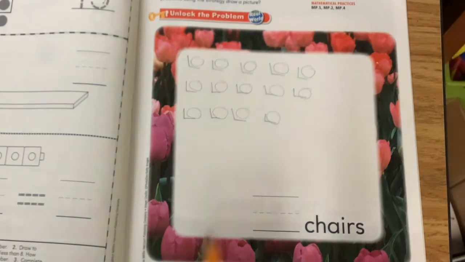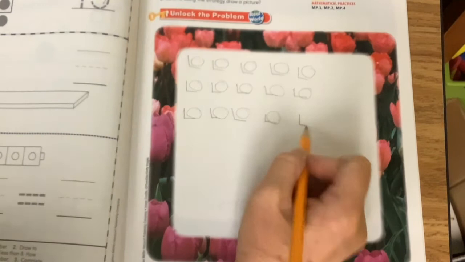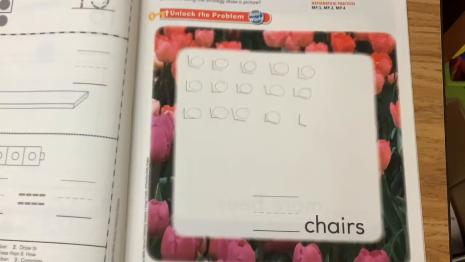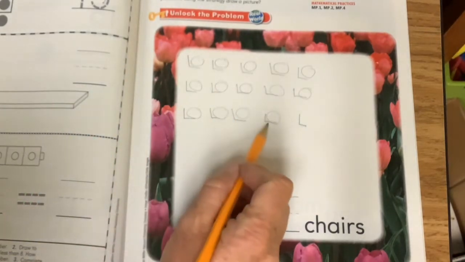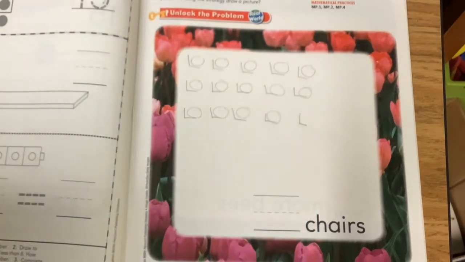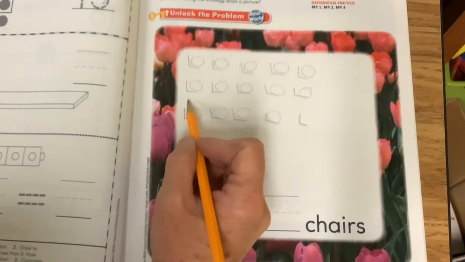There is one chair with no child in it. How many chairs are there? Okay, well, we just drew it. So how many chairs are there? If that was 14, what's one greater than 14? Yeah, 15. You can also look at it this way.